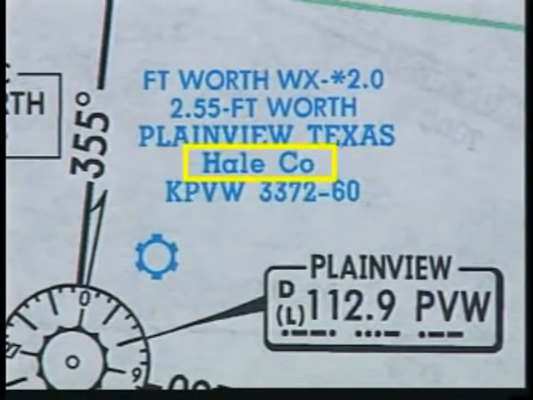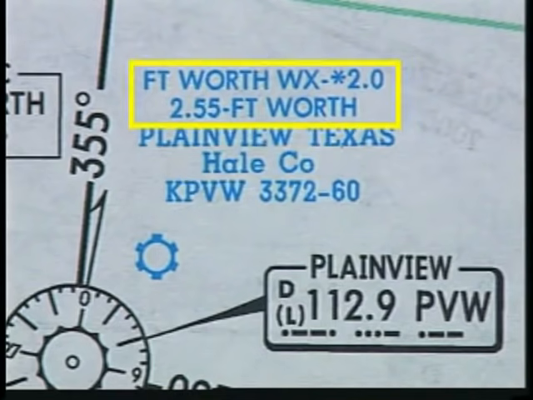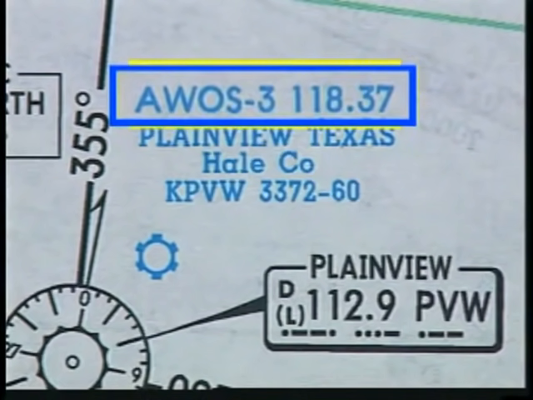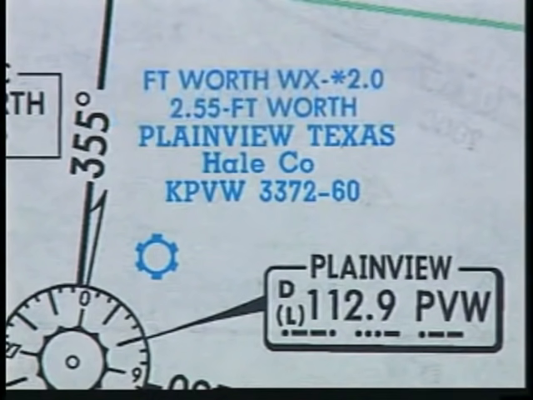The airport's name is also provided when it differs from its location. In this example, Hale County Airport is located in Plainview, Texas. If applicable, frequencies for FSS, ATIS, ASOS, and AWAS are listed above the airport location. Below the airport name is the Jeppesen NAV data, or ICAO airport identifier, along with the airport elevation and the longest runway length to the nearest 100 feet. In this example, by adding 2 zeros, 60 equates to 6,000 feet.